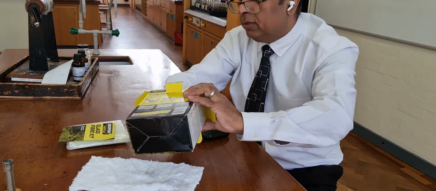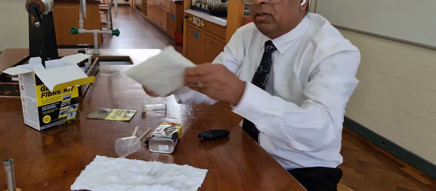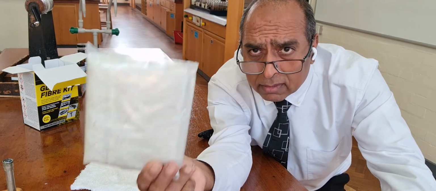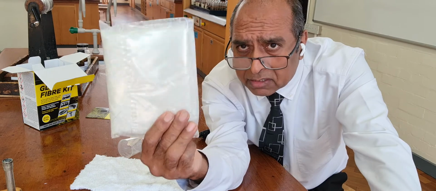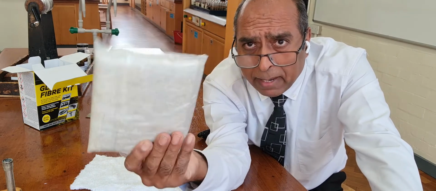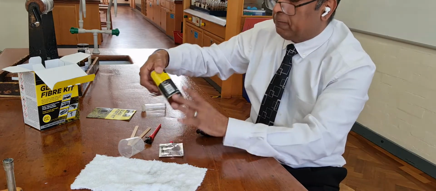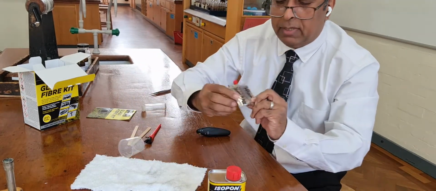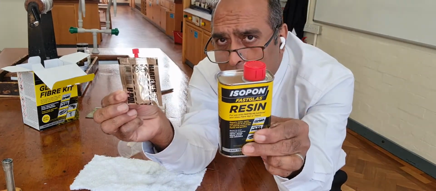And what you do is you put glass fibre mat over the hole. And you make canoes like this as well. Glass fibre mats are used to make canoes, and you paint them with resin mixed with hardener. Now, it's these two things I want to talk about.